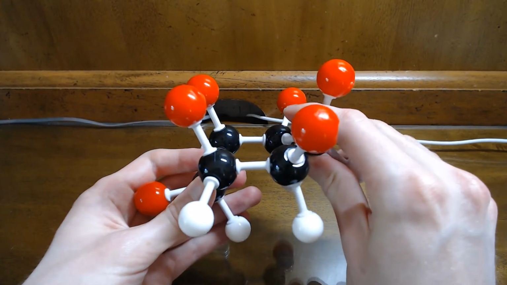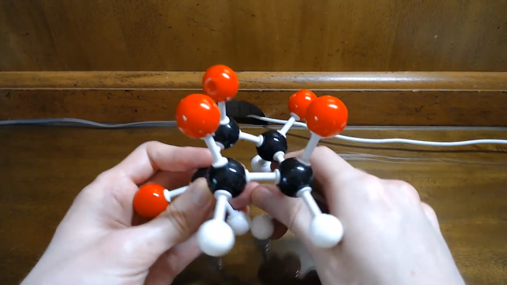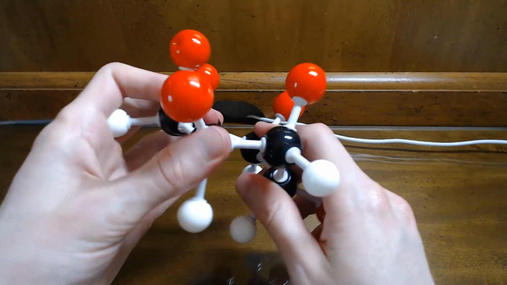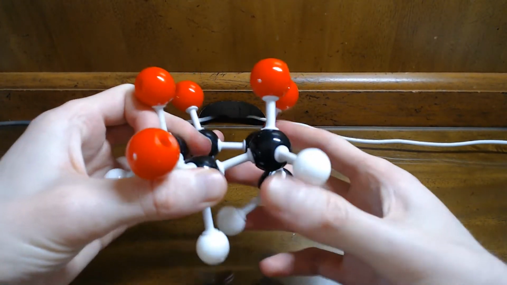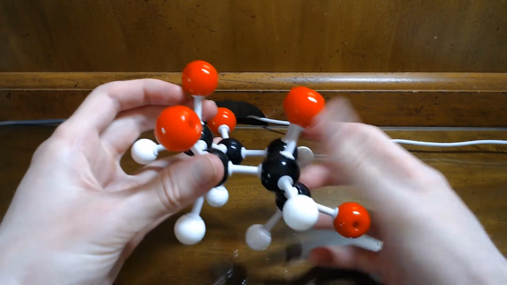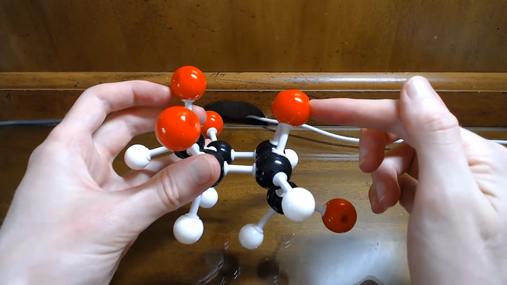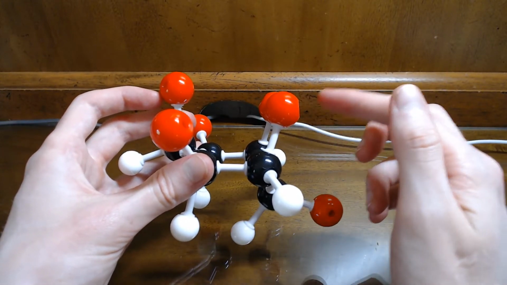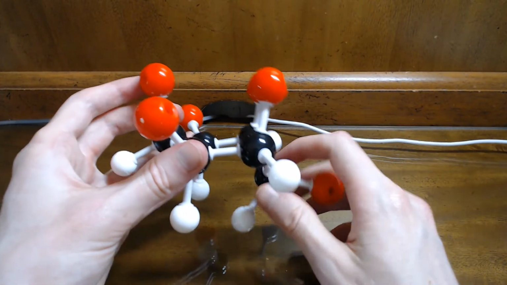So watch this. I'm going to face this down. I'm going to face this up. And here we see that now this one, instead of being equatorial pointing up, is now axial pointing up.